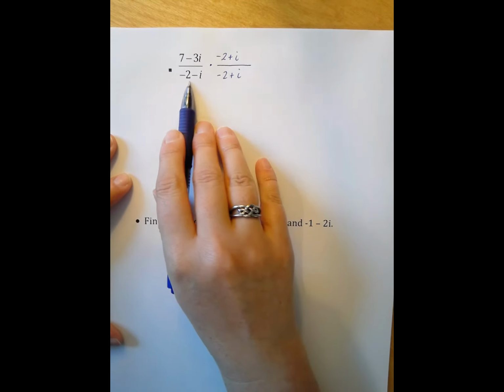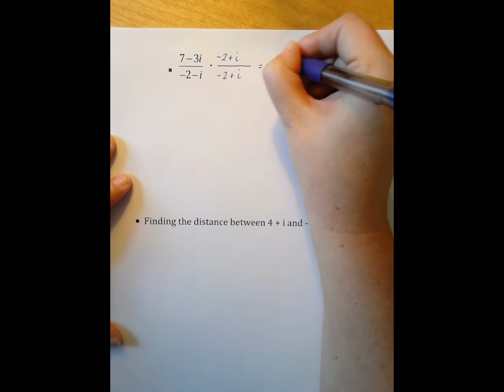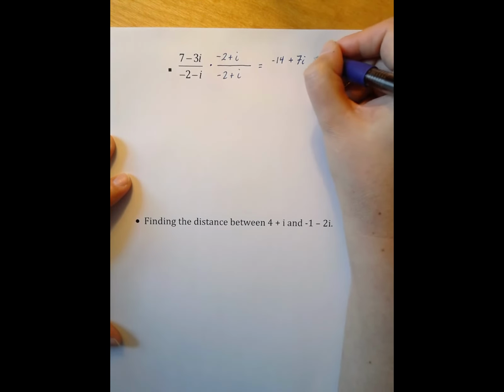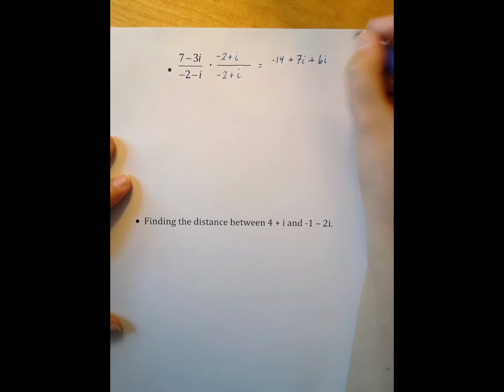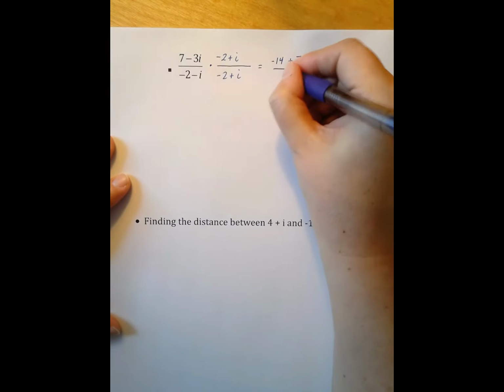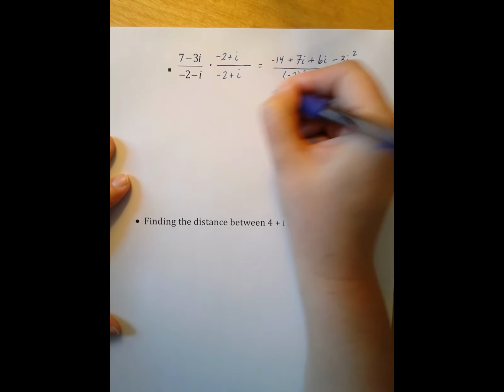So the complex number and its conjugate. Double distribution: 7 times negative 2, 7 times i, negative 3i times 2, and negative 3i times i, all over my a squared plus my b squared.